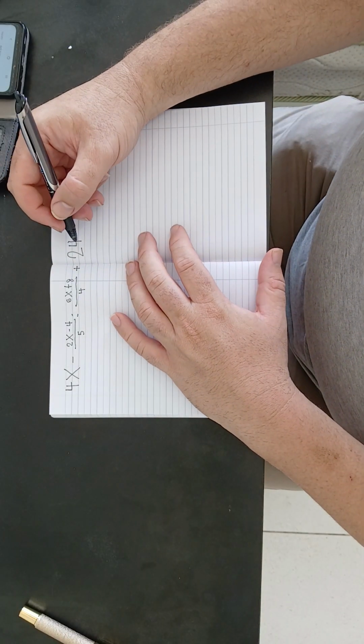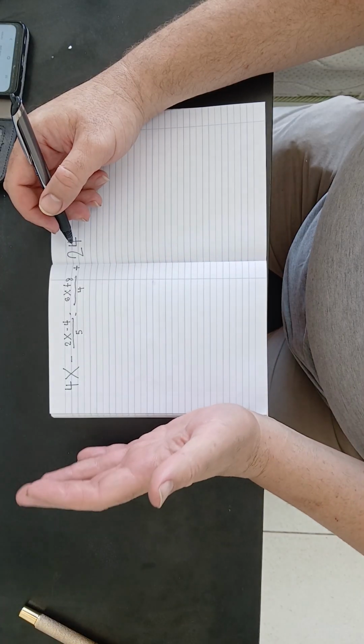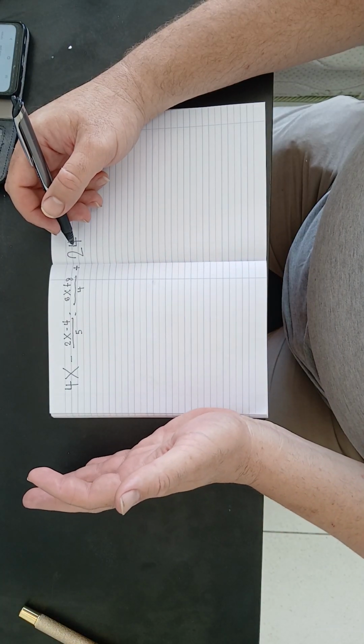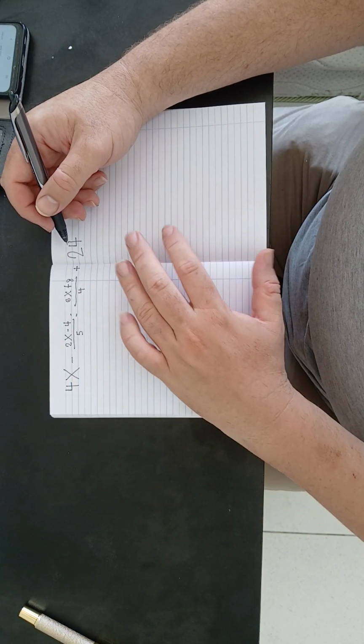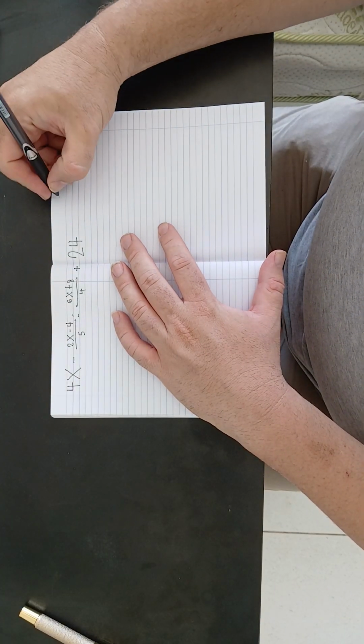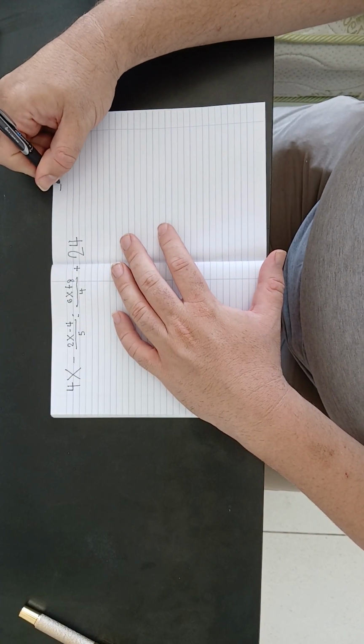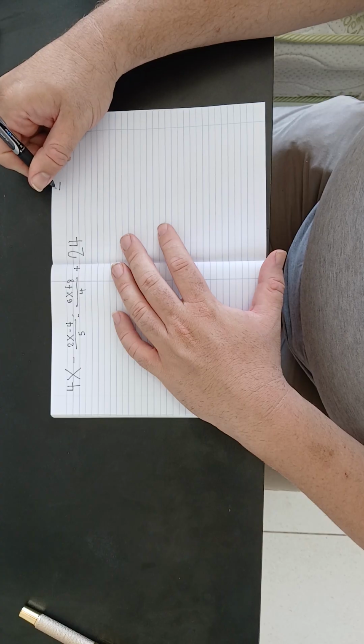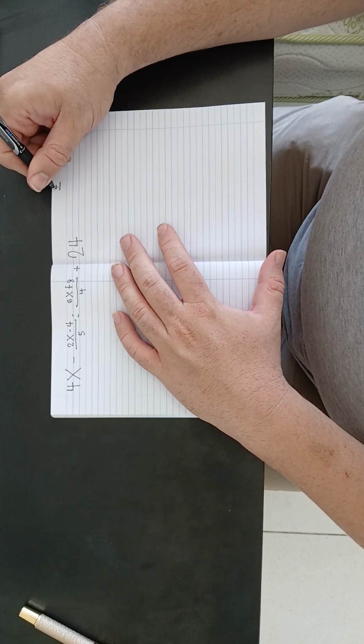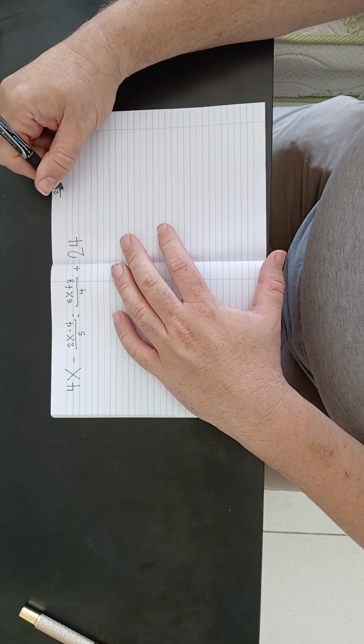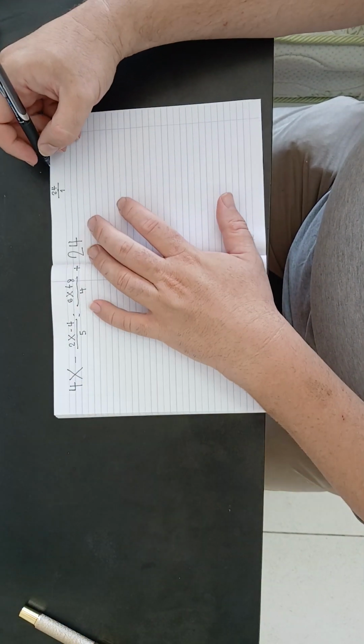Okay, so we have this equation, and the first thing that we have to do is to find a basis to number 24. I can write it like that. 24 divided by 1 is 24.